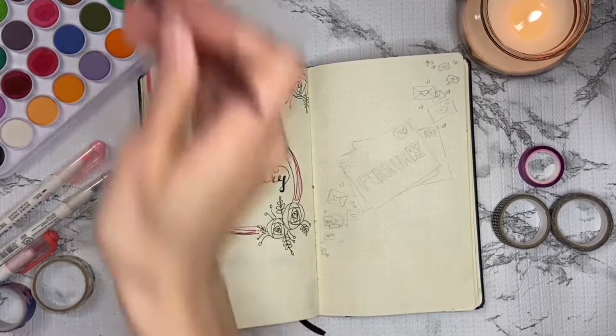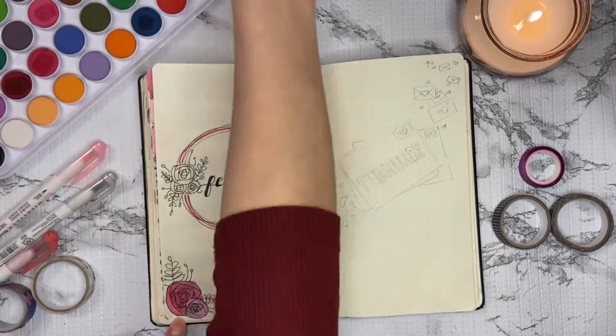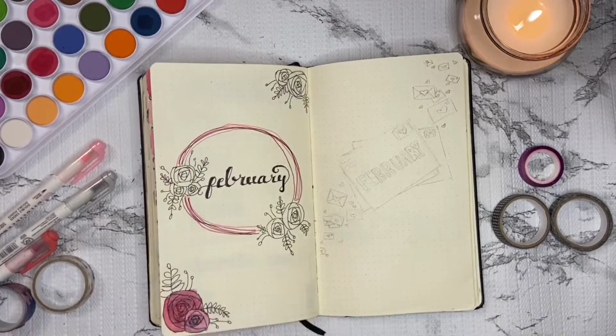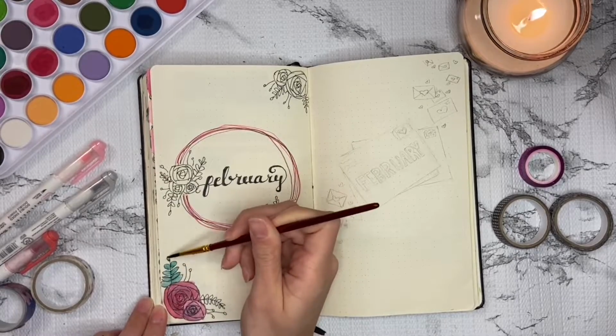Here you can really see where I definitely should have used the watercolor beforehand. It tends to bleed and mix in with the ink of the fine liner and make it a really dark red. It's not like it's terrible, but it could definitely look a lot better.